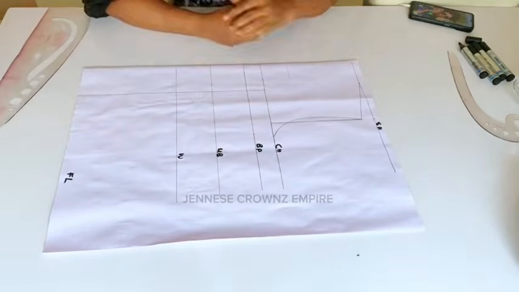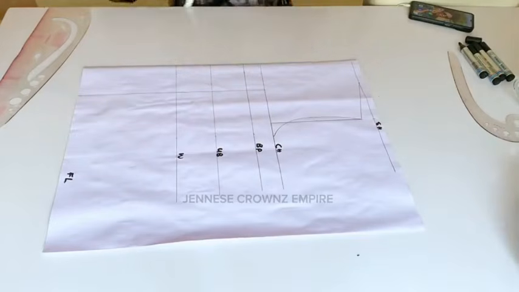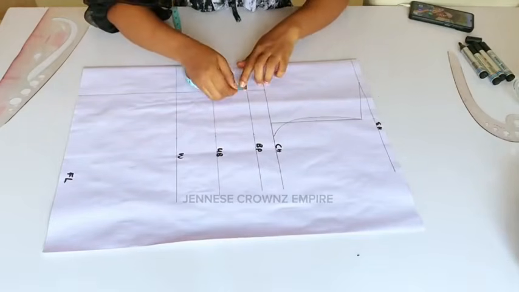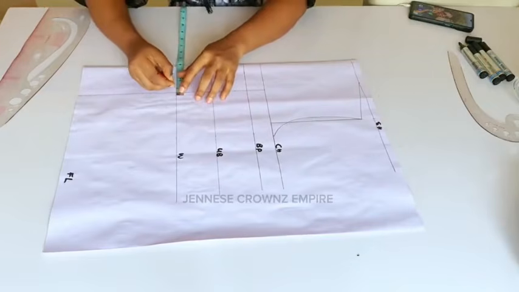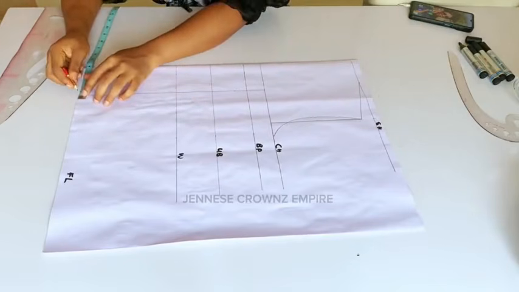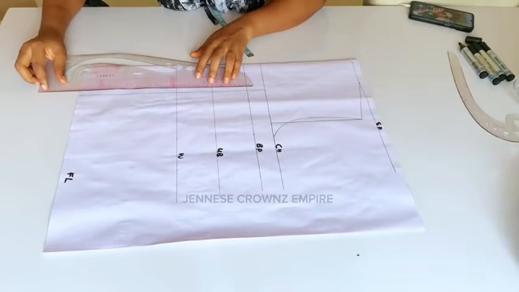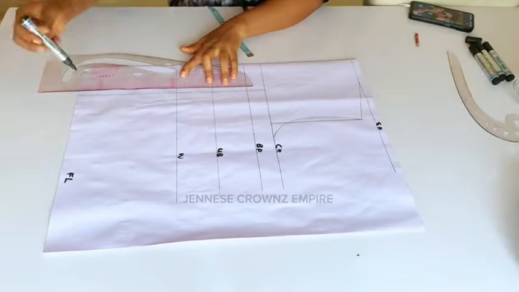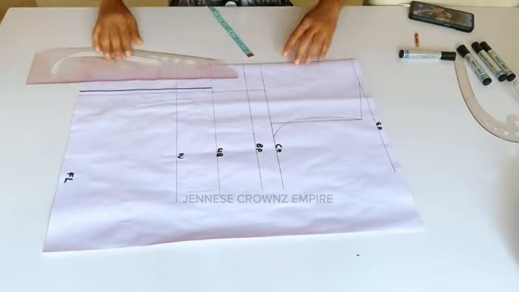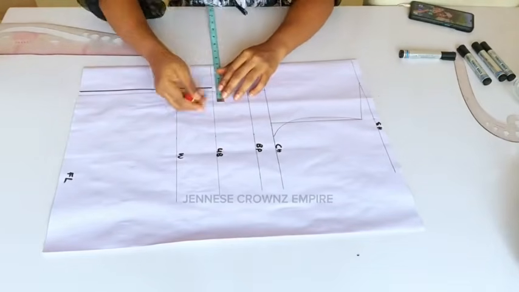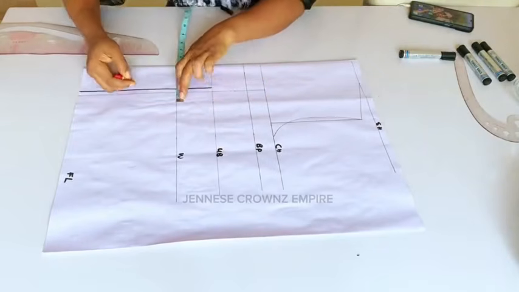At the under bust region, I'm going to do my tightening there. So towards the part coming towards the center, I'll be coming in by 0.5 inch all the way down. From my bust point, I came down by 1 inch before doing this. So I'll connect this with a straight line. Now the part going towards the side, I'll be marking 1.25 inch all the way down.